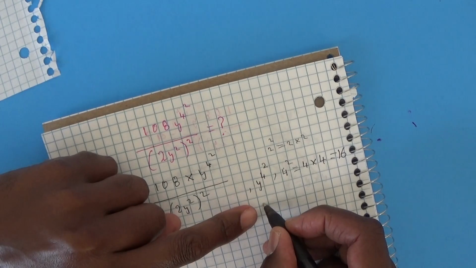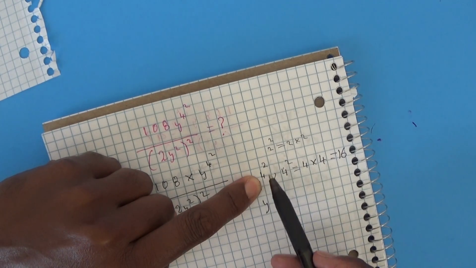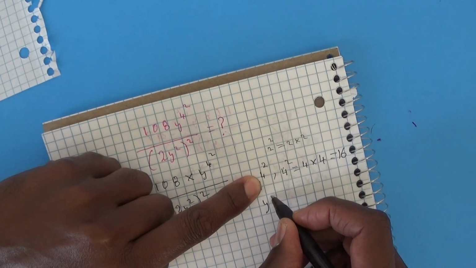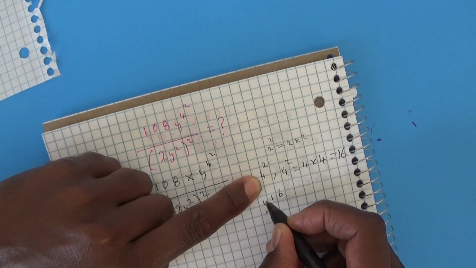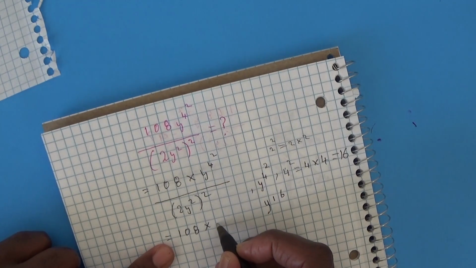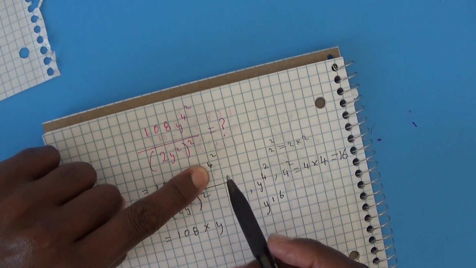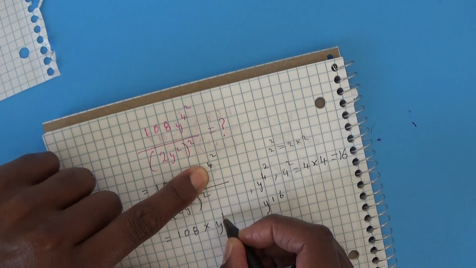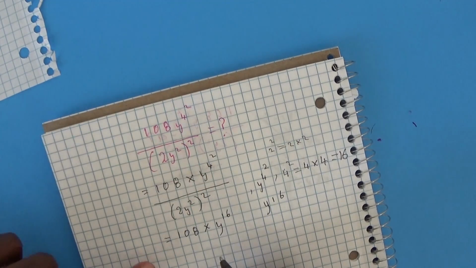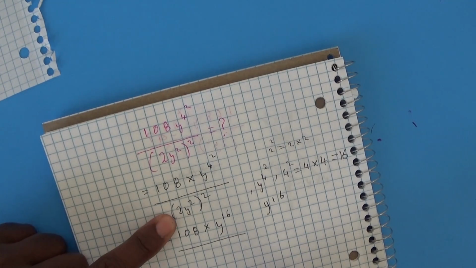So we substitute 4 to the power of 2 with 16. This is y. Now we substitute 4 to the power of 2, this is 16, and divide by the bottom number.